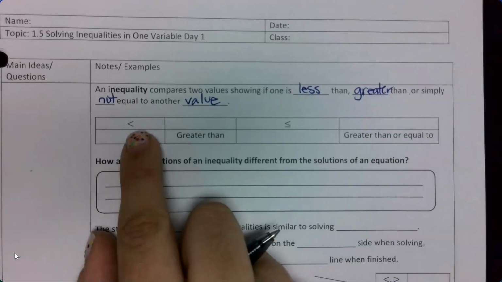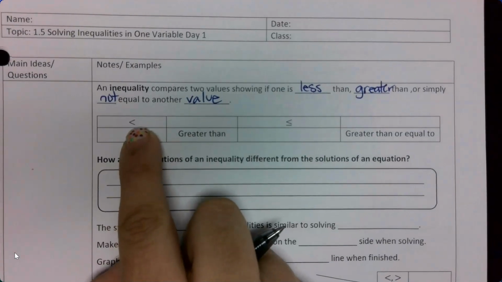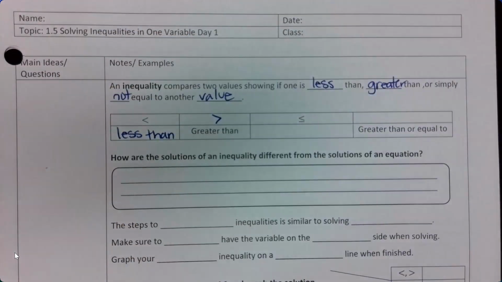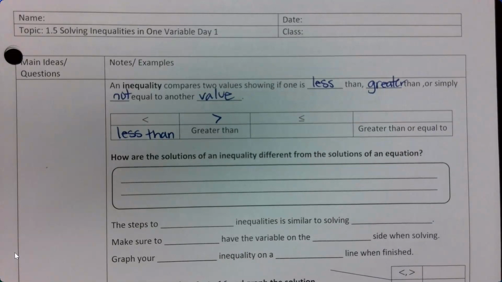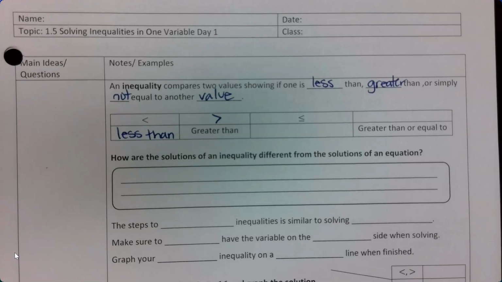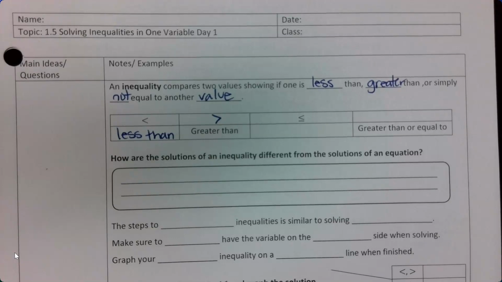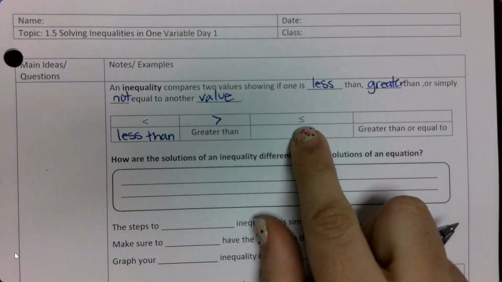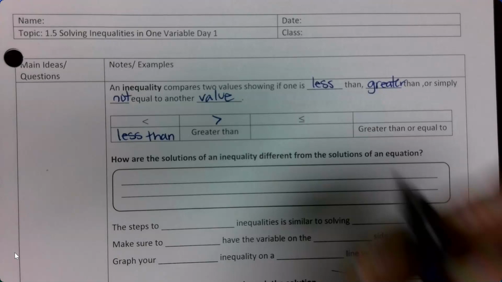Okay, so this symbol means, do you guys remember? You should have seen this before. That means less than. Yes, less than. And then the symbol for greater than goes the opposite way. Okay. This symbol, does anyone know what this one means?